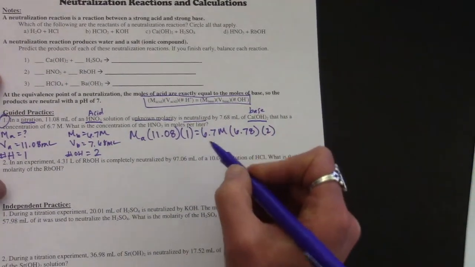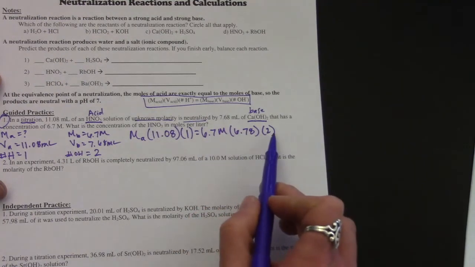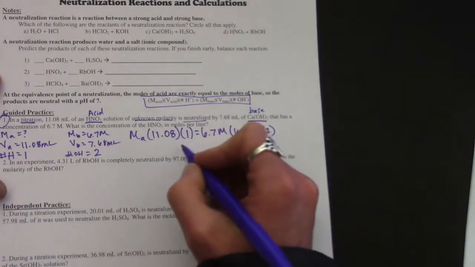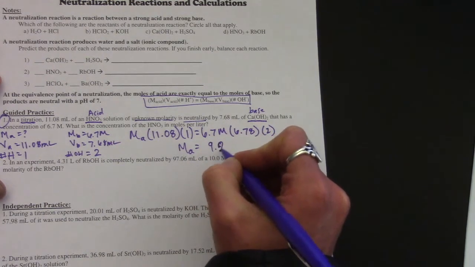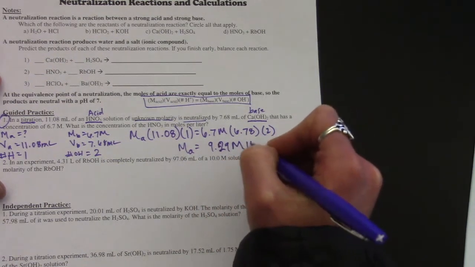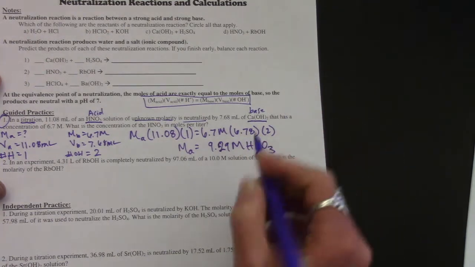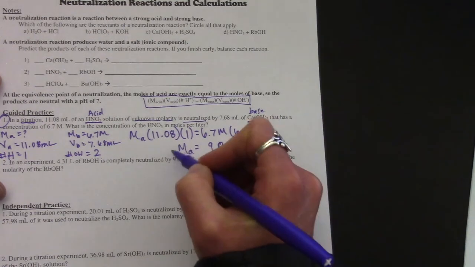Okay, when I multiply these things together and divide by 11.08, I get that the concentration of my acid is 9.29 molar HNO3. Again, remember to put your unit and your substance there in your answer.